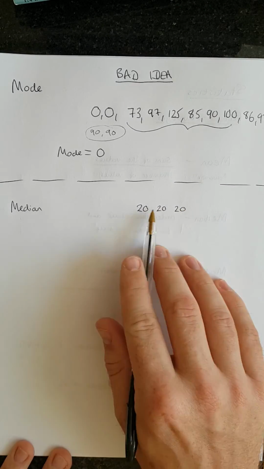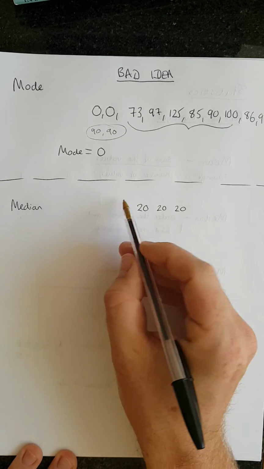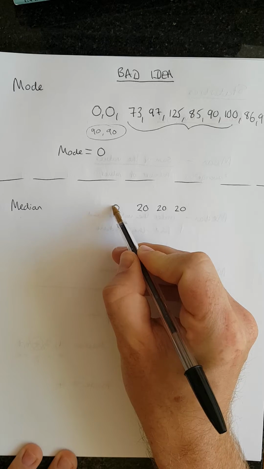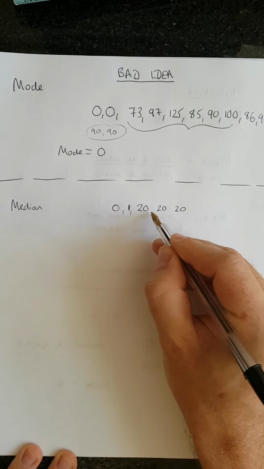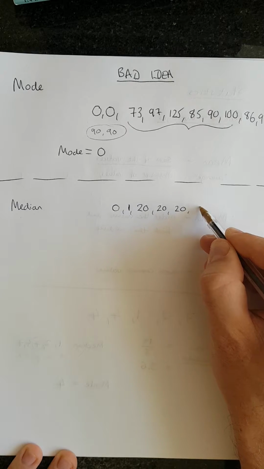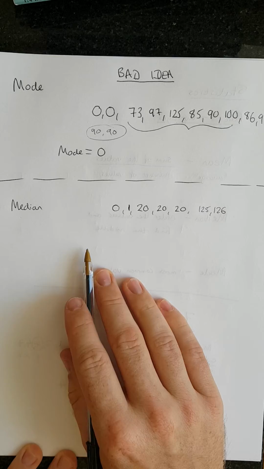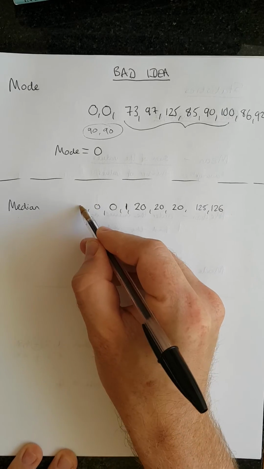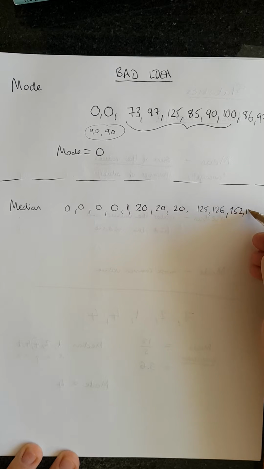How do I make this data not like the actual data? Well, I'm going to put some low scores here, 0 and 1. On the other end, then I'm going to put some really high scores. I'm actually going to add 3 more zeros there, and I'm going to add 3 large scores on the end.